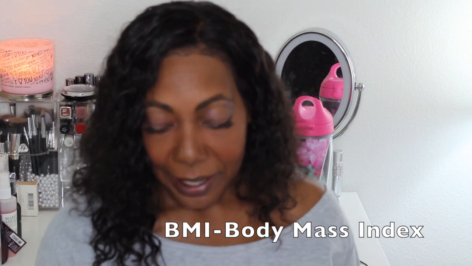You'll also see BMI, which is body mass index. A lot of us use various apps as we're charting our weight loss. And in the apps, they'll tell you what your BMI is when you're severely obese or class 1 obese or class 2 obese, or if you're normal weight or if you're overweight.